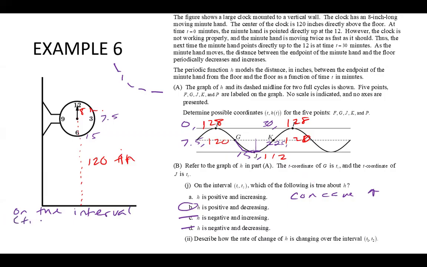From T1 to T2, H of X is concaved up, and rate of change, I'm just going to write RLC, rate of change is increasing.